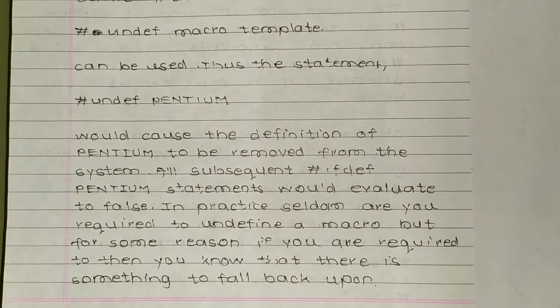So all subsequent hash ifdef Pentium statements would evaluate to false. In practice, seldom are you required to undefine a macro, but for some reason, if you are required to do so, then you know that there is something to fall back upon.